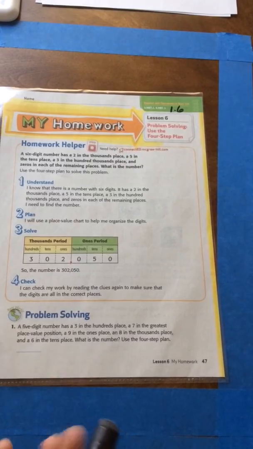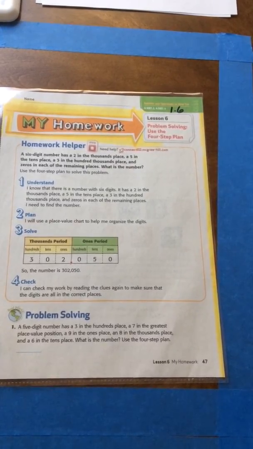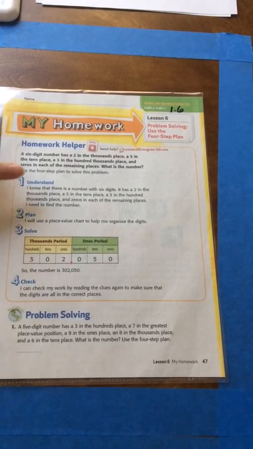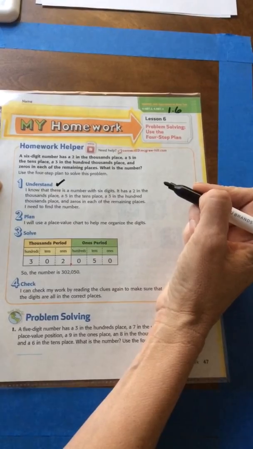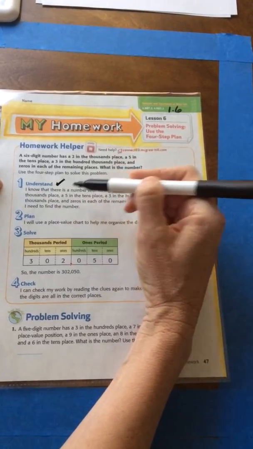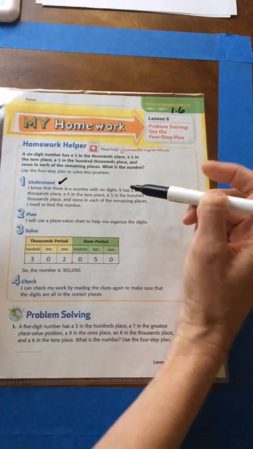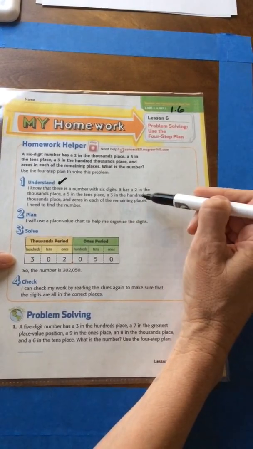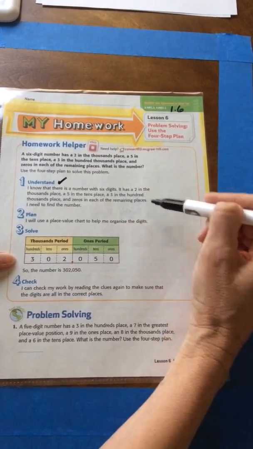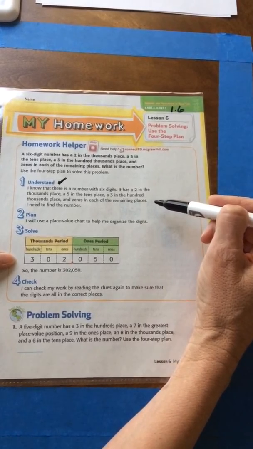So we have to break it down. We have to pull it apart and get a better understanding of what's going on. So first of all, understand. This is important. What do you or don't you understand? So I know that there is a number with 6 digits. It has a 2 in the thousands place, a 5 in the tens place, a 3 in the hundred thousands place, zeros in each of the remaining places. I need to find the number.